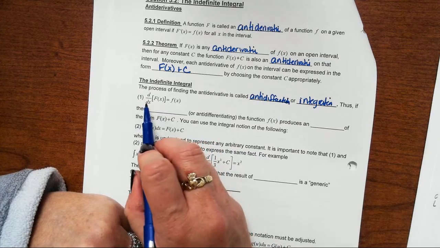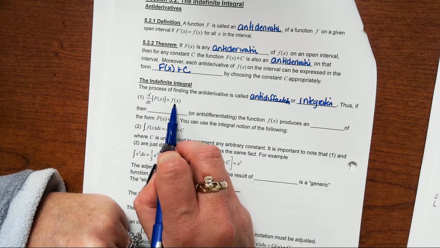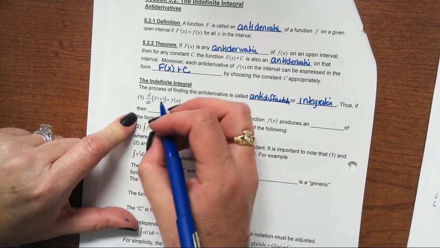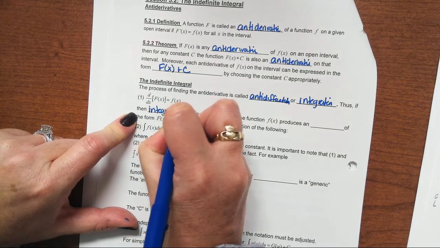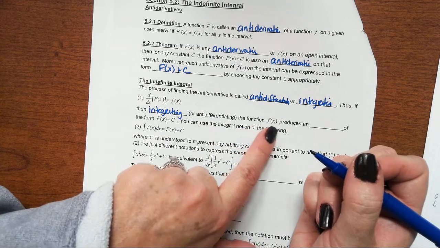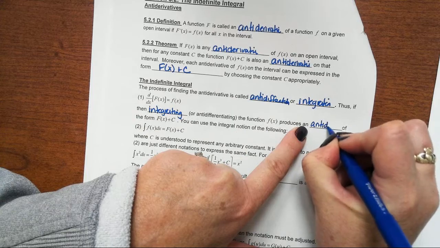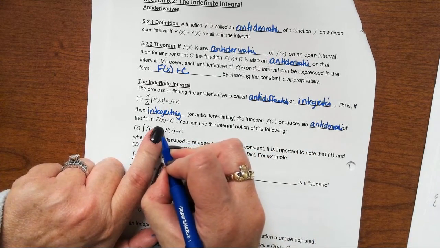So again, as you know, we take the derivative of F of x. That is our f of x. Then integrating, or antidifferentiating, the function f of x produces an antiderivative of the form F of x plus c.